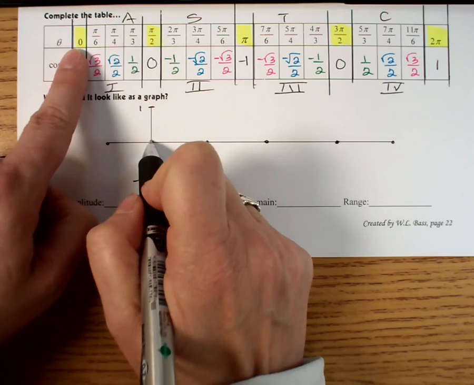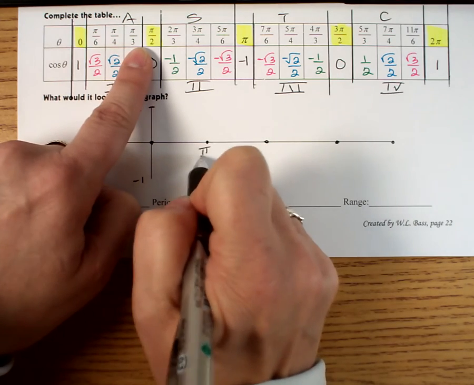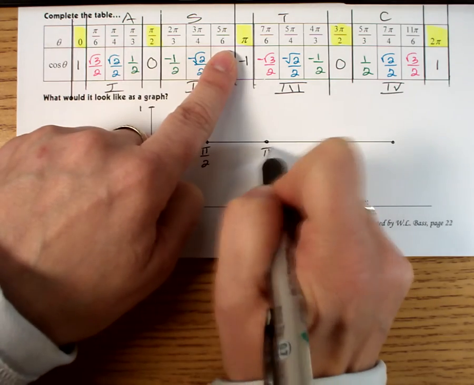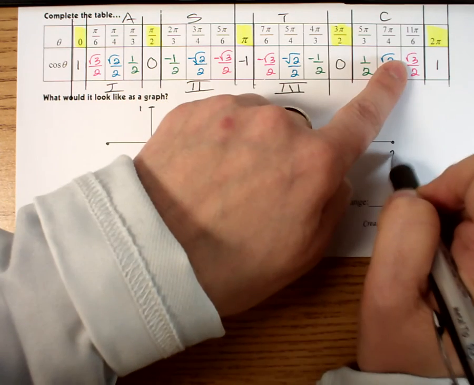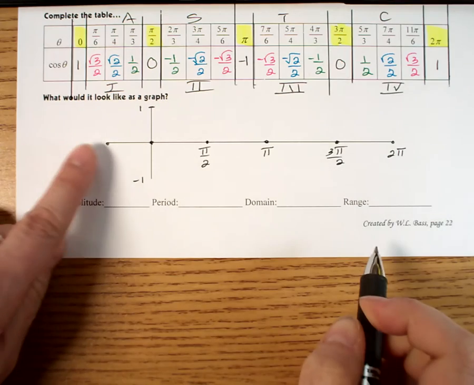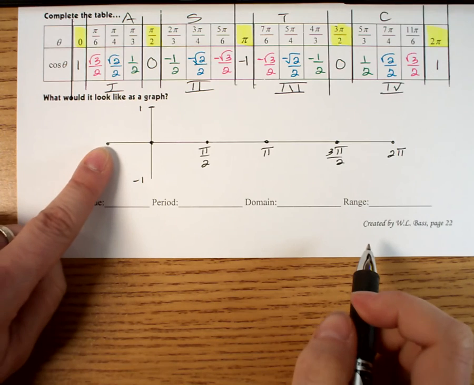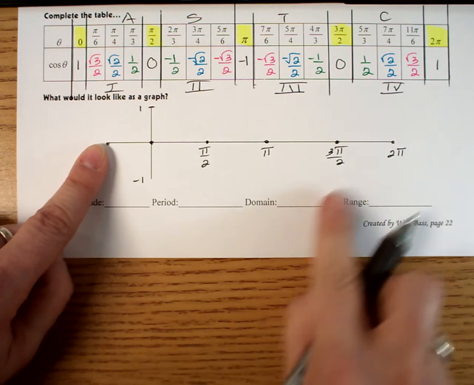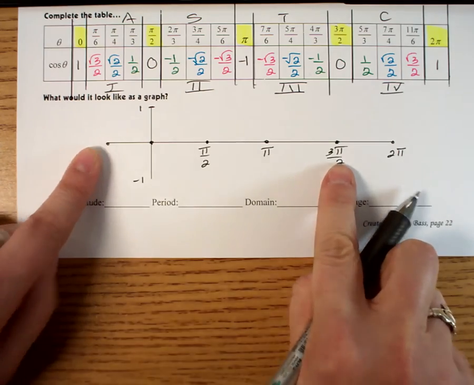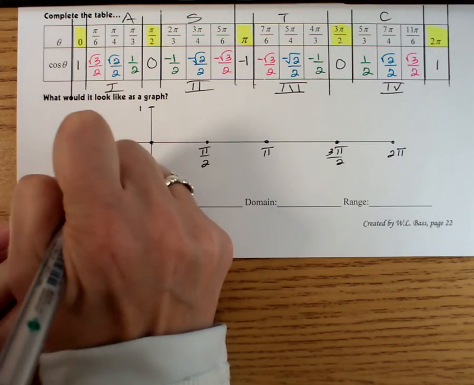Same key values: 0, pi over 2, pi, 3 pi over 2, and 2 pi. Remember, rotating in the negative direction, this point right here is going to be the negative coterminal angle for 3 pi over 2, so it's negative pi over 2.